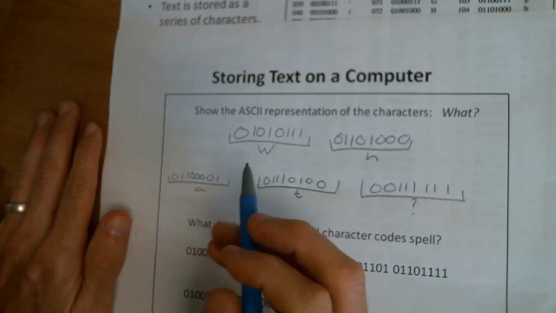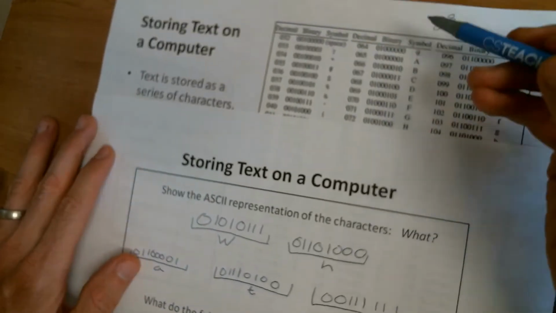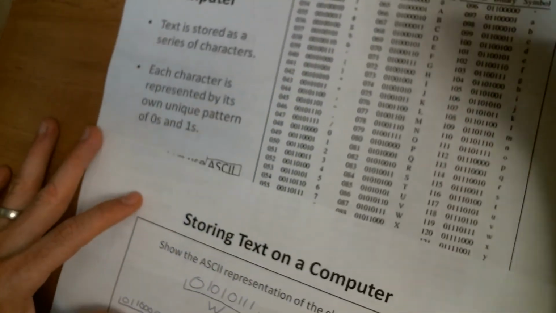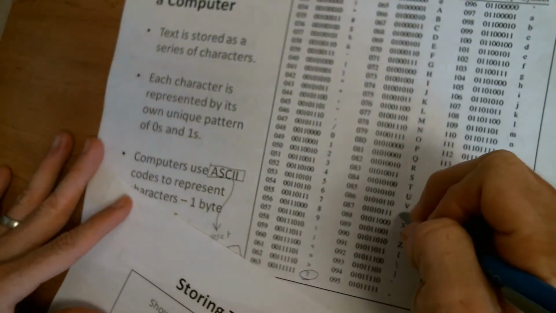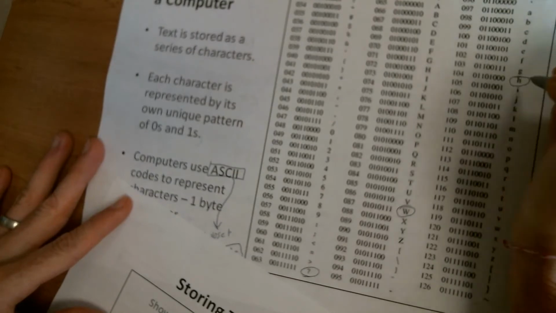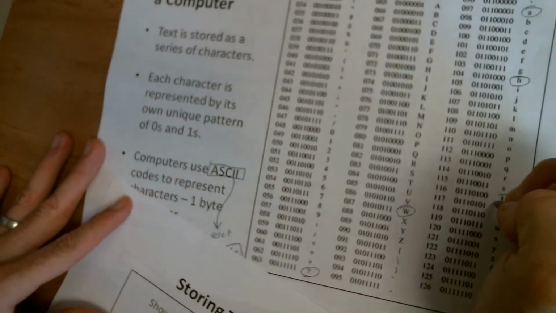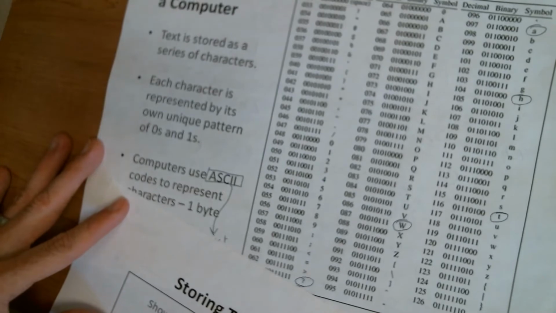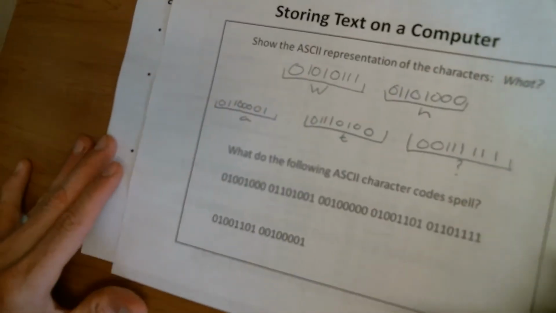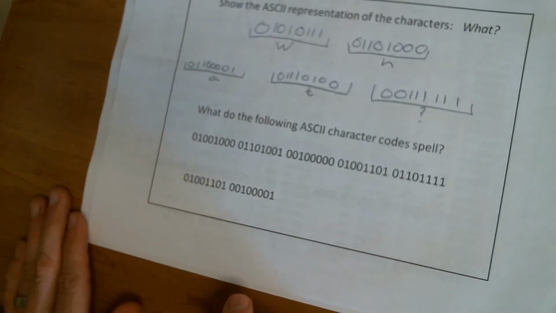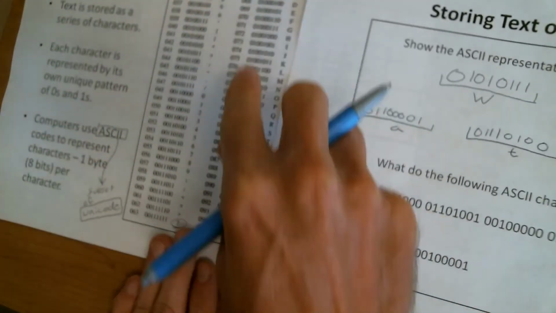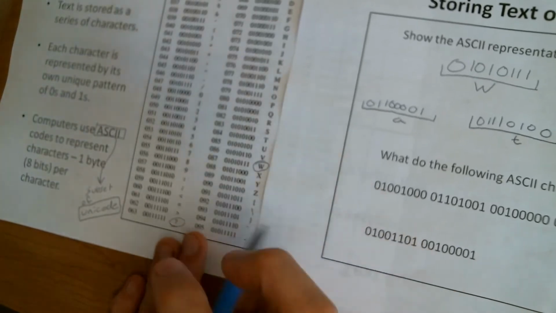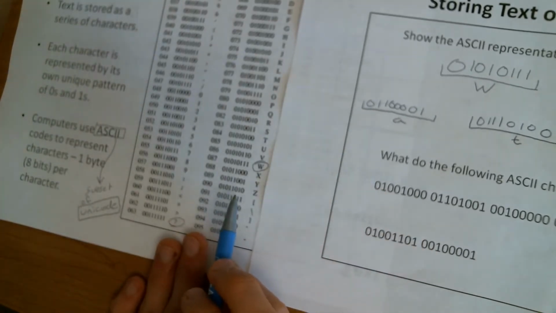All right, so basically this is just a giant lookup table. You go and find what you're looking for, like, where's the question mark? Oh, there's the question mark. There's the uppercase W. There's the lowercase h. There's the lowercase a. There's the lowercase t. And then you just copy the code down. And you can do the same thing in reverse. So this says, what do the following ASCII characters spell? So you would just go look for this pattern. All right, they go in order here in this table. So 0, 1, 0, 0, 1, 0, 0, 0, 0.